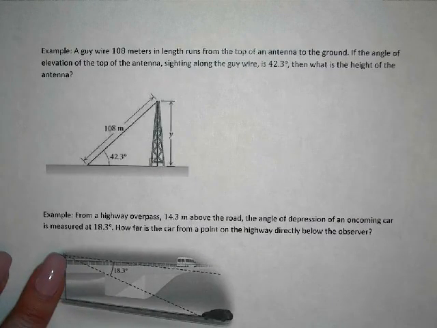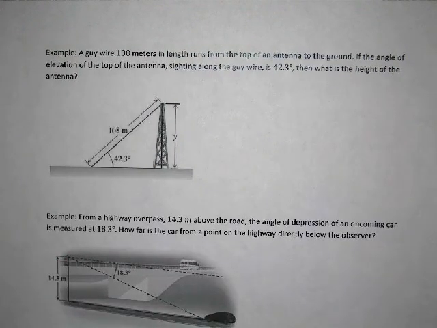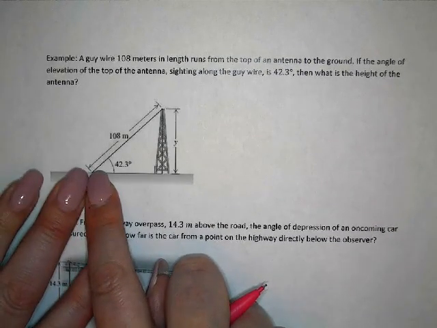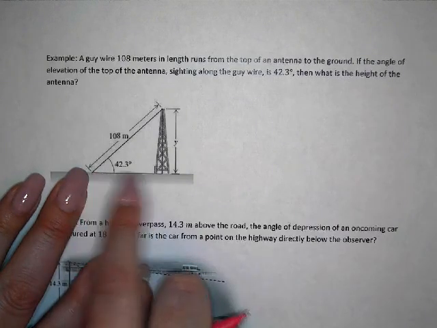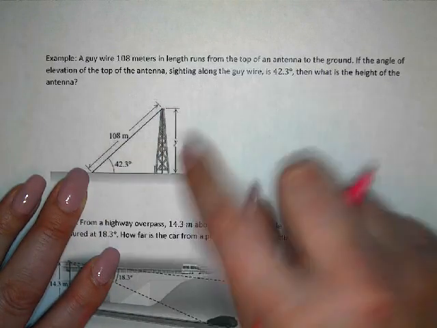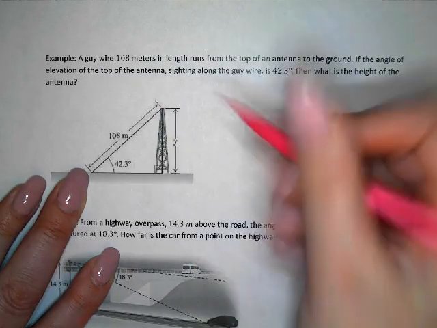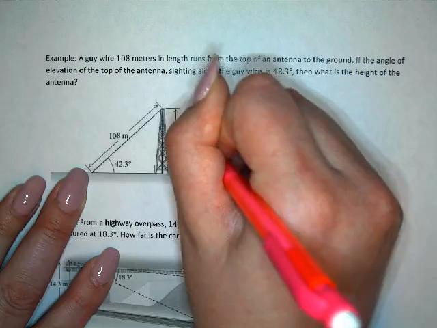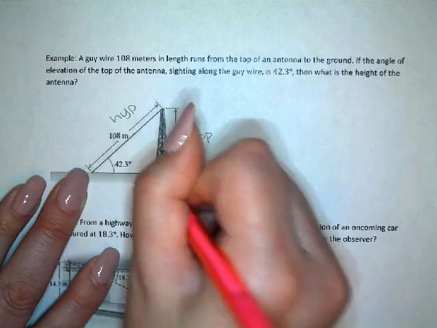So we have a wire, and we've got somebody down here, a person or whatever, and we've got an angle of elevation, so we're going straight out horizontally and measuring up. And here's the wire, and then here's the antenna, and this is what they're measuring the height of. So if this is the angle, this is the opposite side. This is the hypotenuse because it is across from the right angle, which is right there. And so that means we're going to be using sine as our trig function.